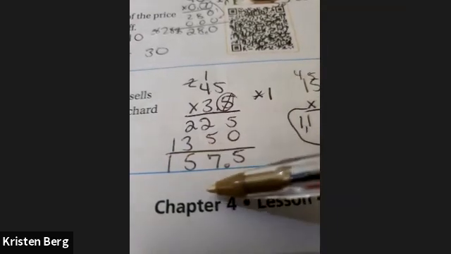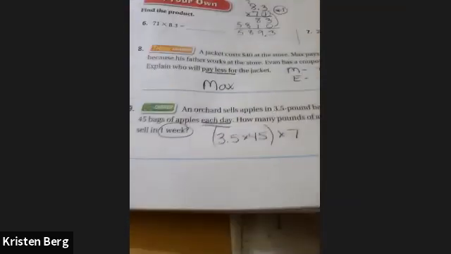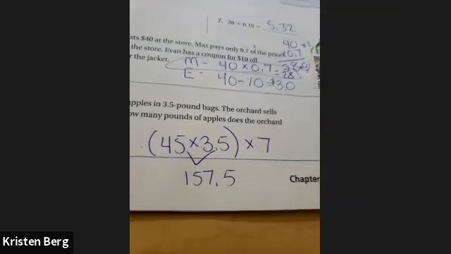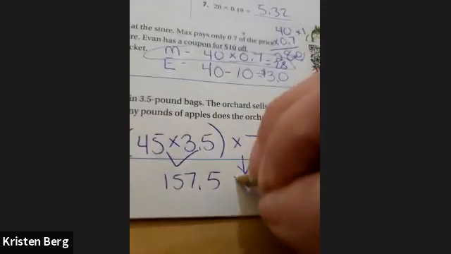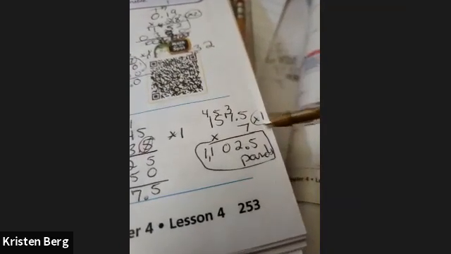So that would have been 157 and 5/10. But again, that is only showing you this part, 157 and 5/10. Now you had to then multiply it by 7. So to save some time, I'm just going to show you what that would have been.